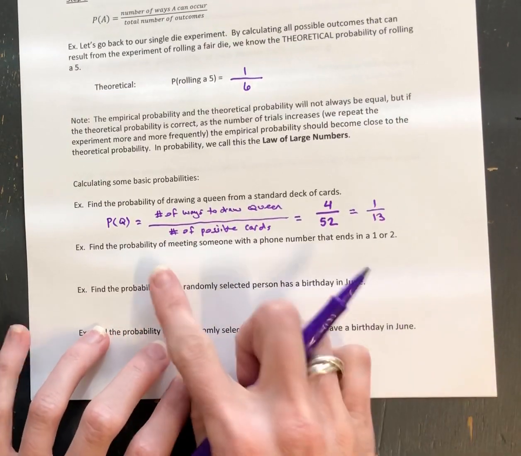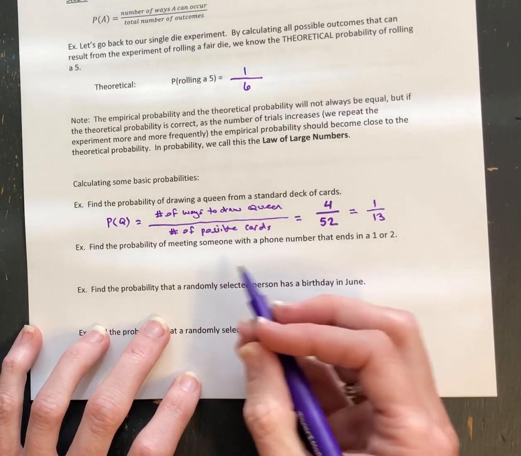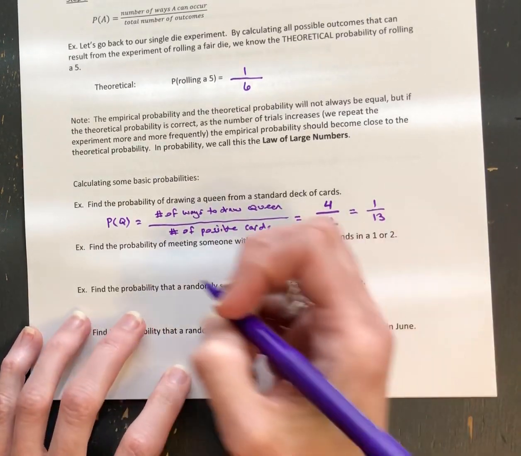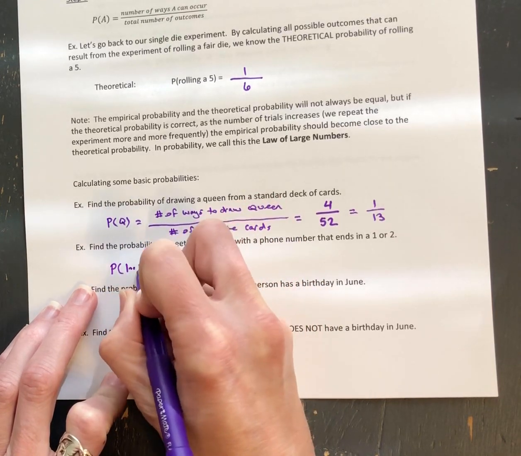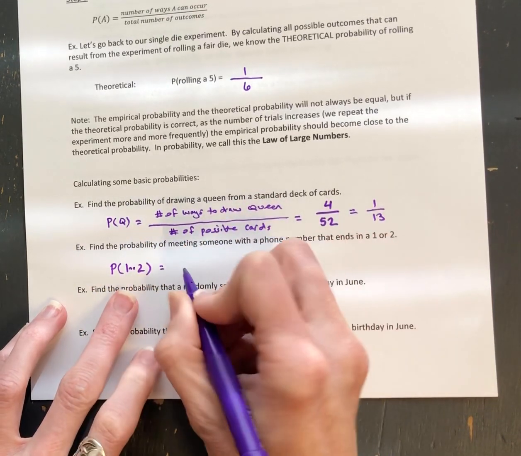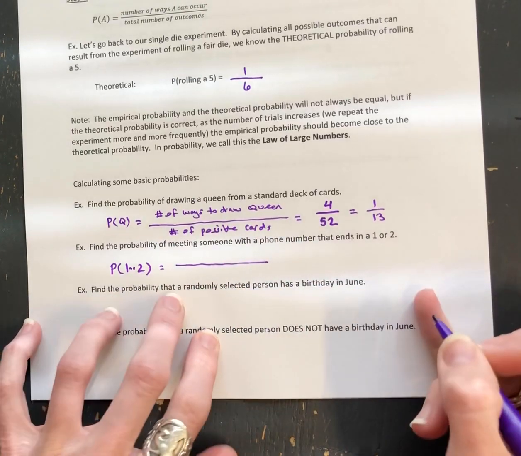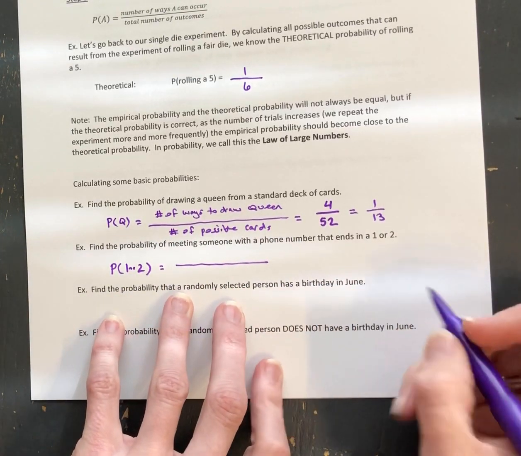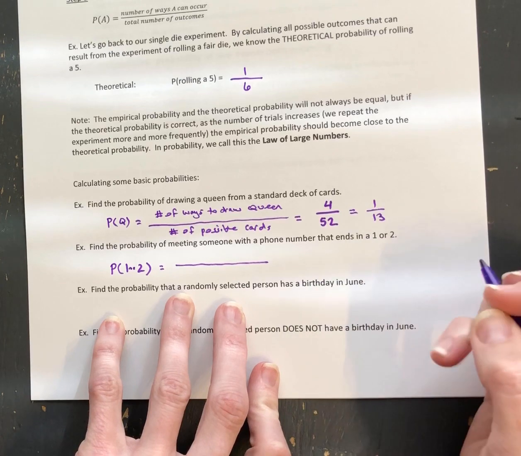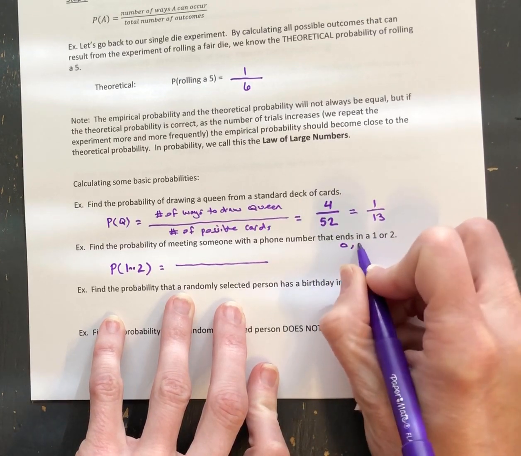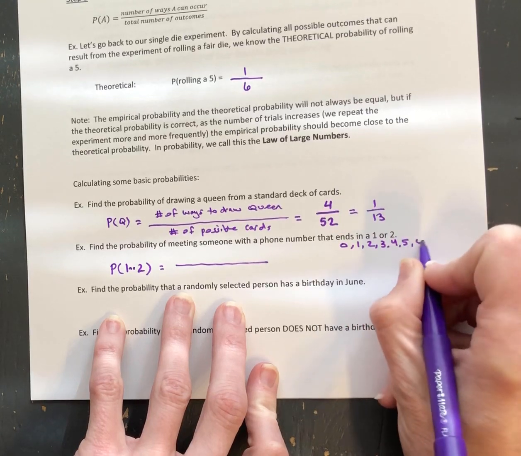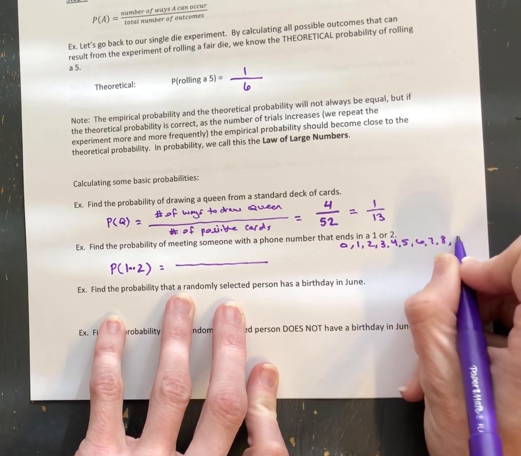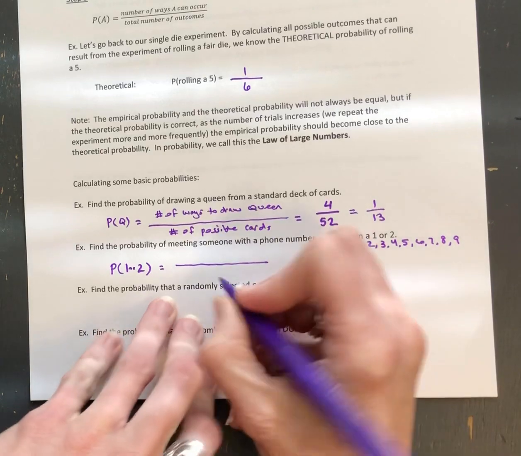Okay. Next one, we're supposed to find the probability of meeting someone with a phone number that ends in a 1 or a 2. So I'm just going to put probability of a 1 or a 2. So if we're looking at the possible ending numbers of a phone number, the choices are 0, 1, 2, 3, 4, 5, 6, 7, 8, or 9.